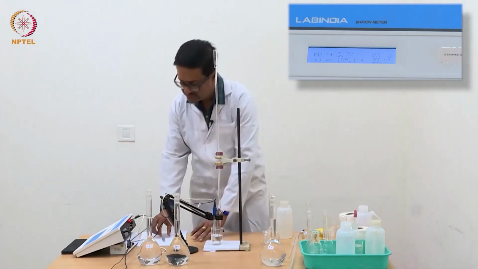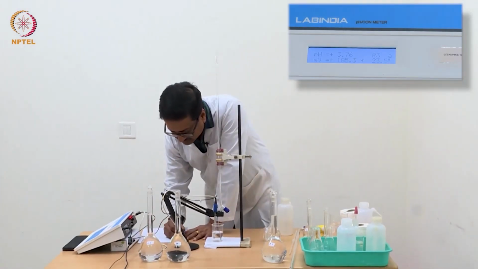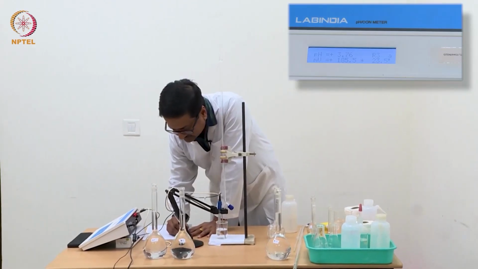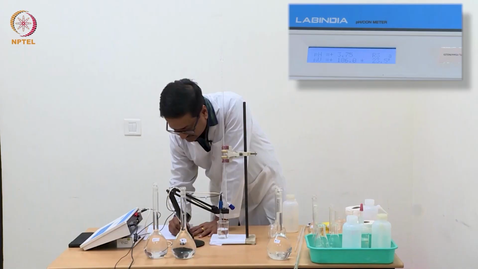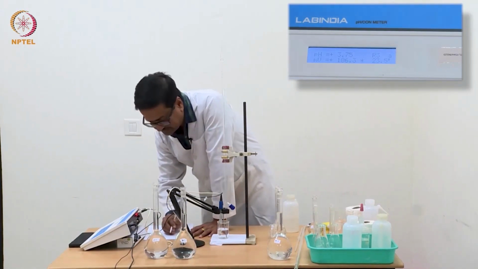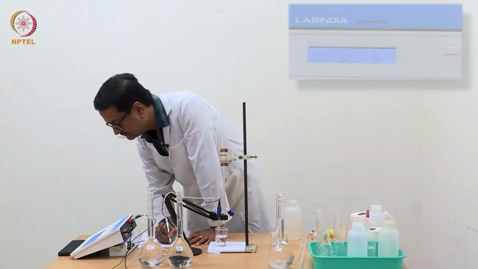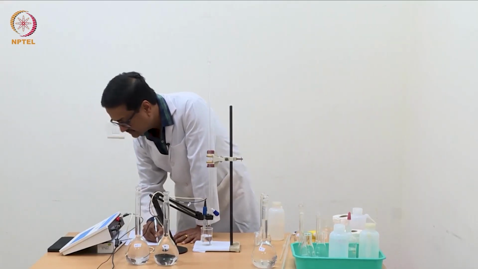Let us note down this value before addition of any NaOH, that is, added volume of NaOH is 0 and the pH is 3.74.